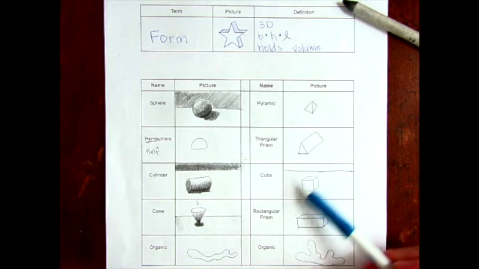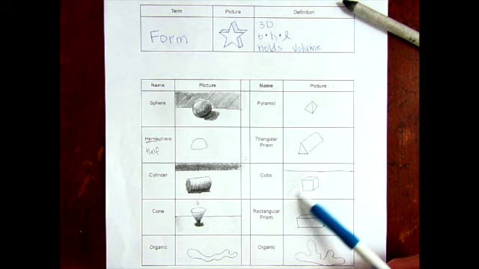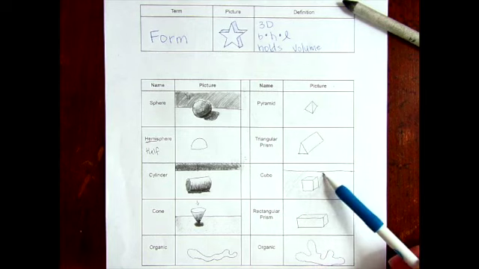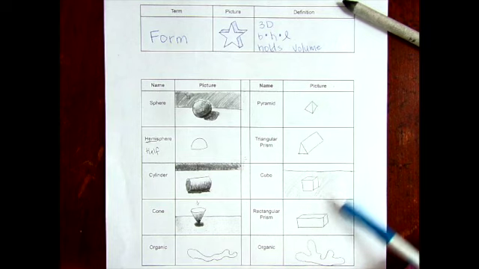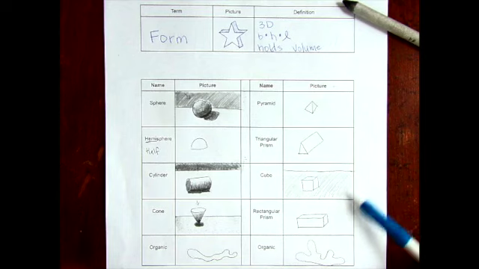Now remember, it doesn't matter how dark I shade in the table as long as it's a different shade from what I created before. So if above is going to stay white, then I can make this light gray down here. And I just used hatching diagonally to this side.